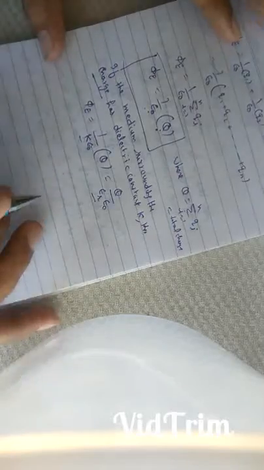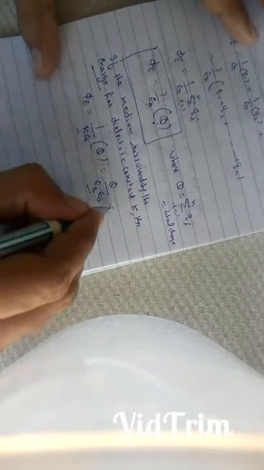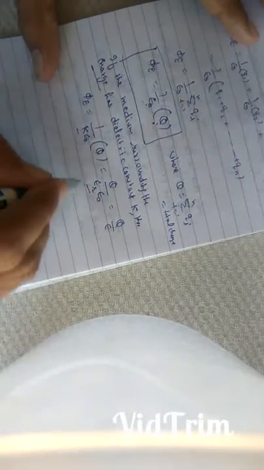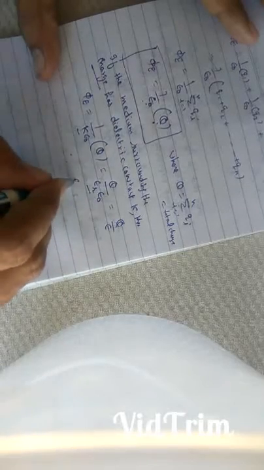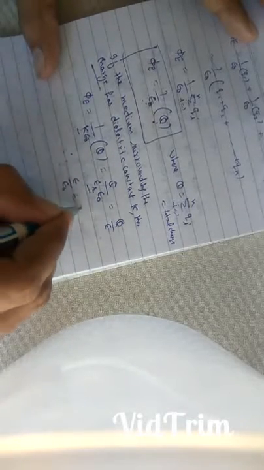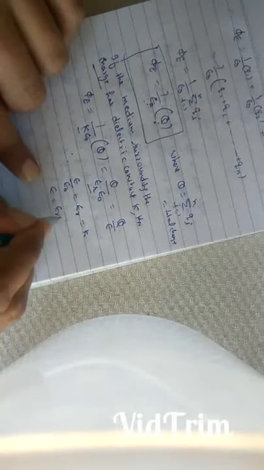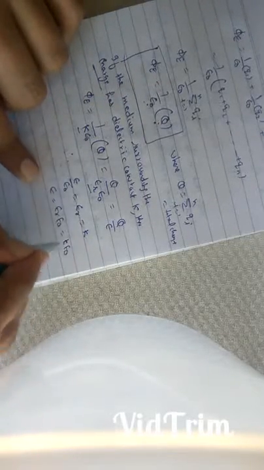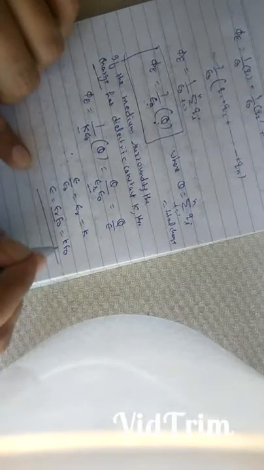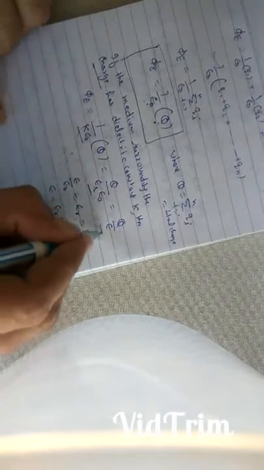K is the dielectric constant of the medium surrounding the charge. This will become Q upon epsilon, because epsilon upon epsilon naught is equal to epsilon R or K. Therefore epsilon is equal to epsilon R into epsilon naught or K epsilon naught, and in place of K epsilon naught, epsilon will come.